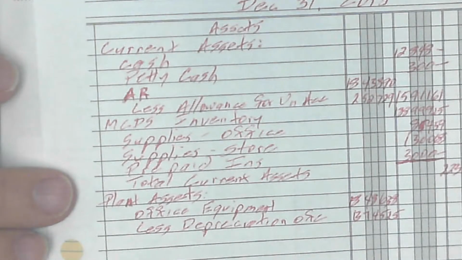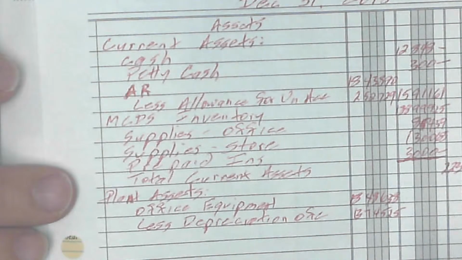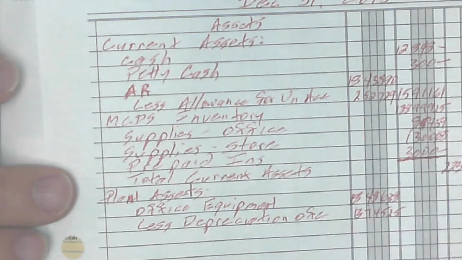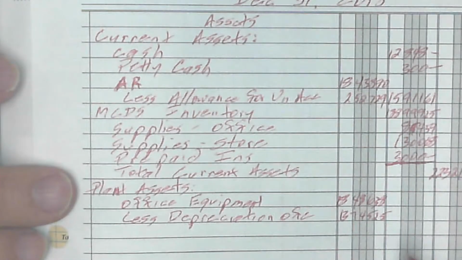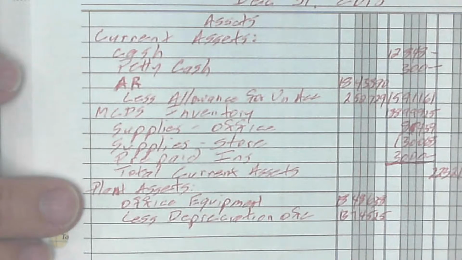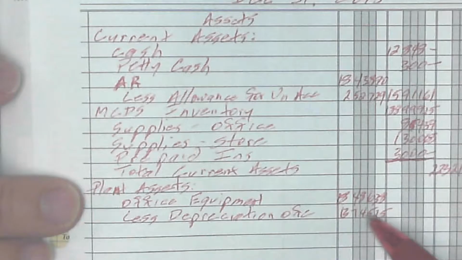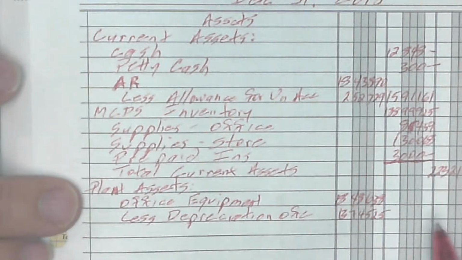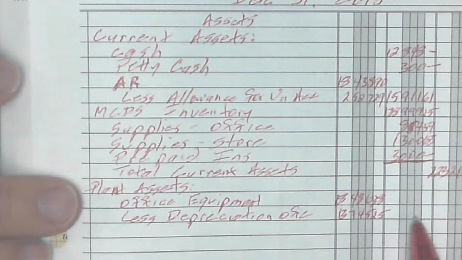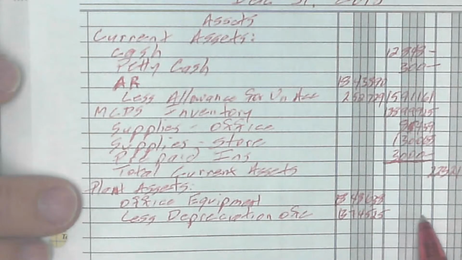So it looks like this office equipment's almost done, from the accounting process to the worthless part. Okay, so we're just going to subtract the 13,000 from the 18,000 and put the difference right here on the middle column.